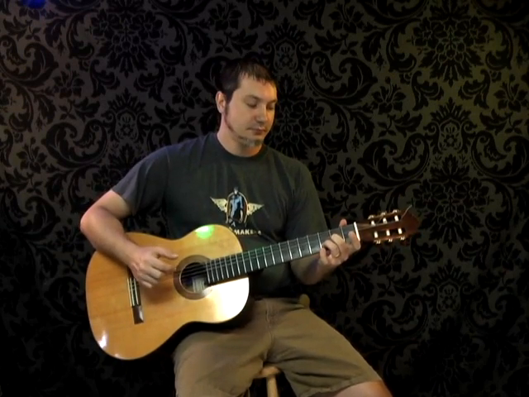Okay, so we get our open E melody note played at the same time as our bass note, which is on the 4th string. So play those together. Okay, and then continue the picking pattern. So the first 4 notes of this measure are pretty straightforward.